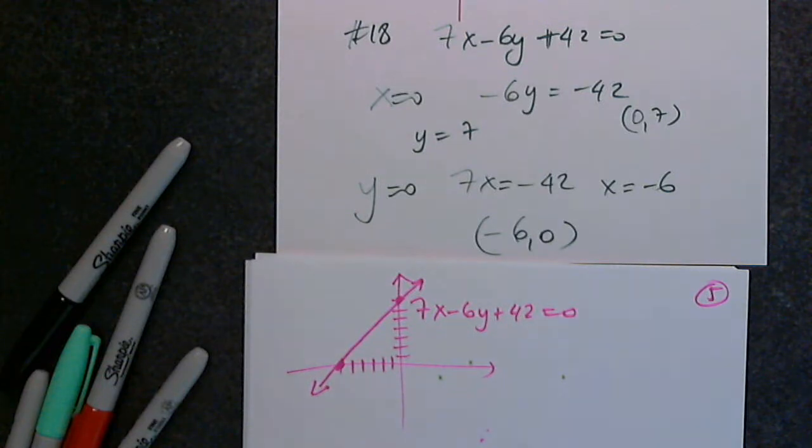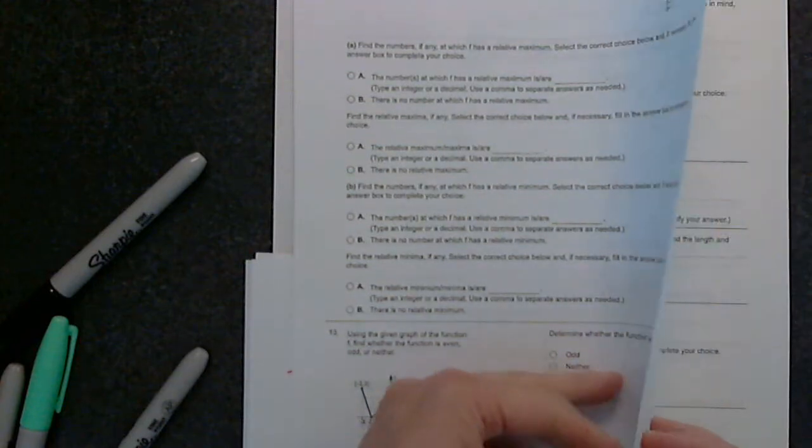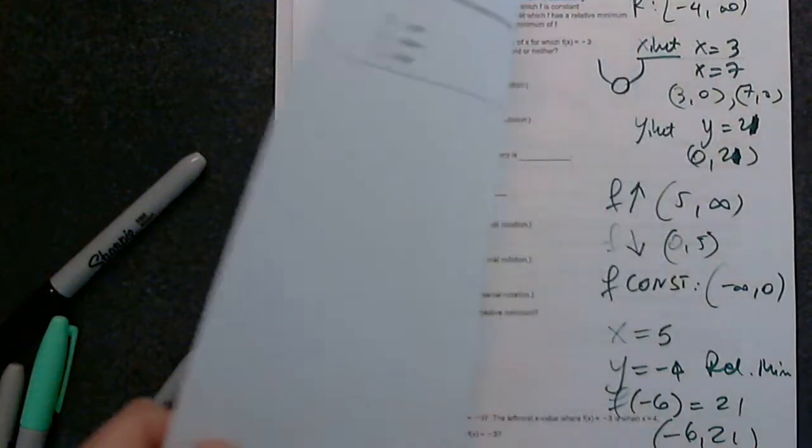13. Which one? 13. Let's take a look at 13. Okay, in 13 we are given a graph, and we notice that this point is at 1, 0, and this point is at negative 2, 0. Not negative 1, 0. If you try to fold this graph, it's not going to work.